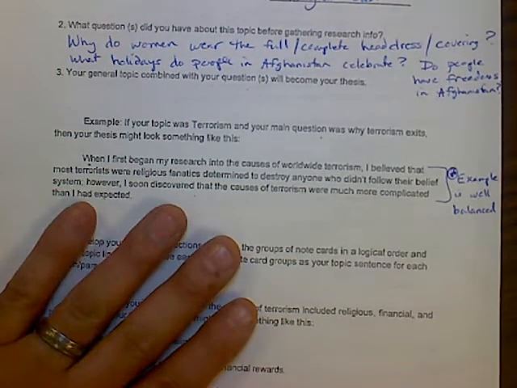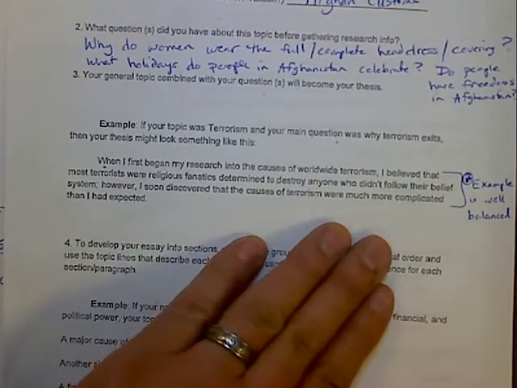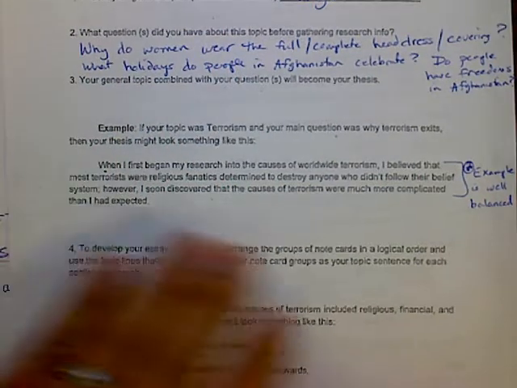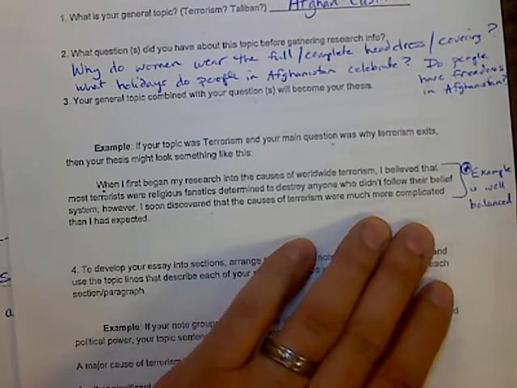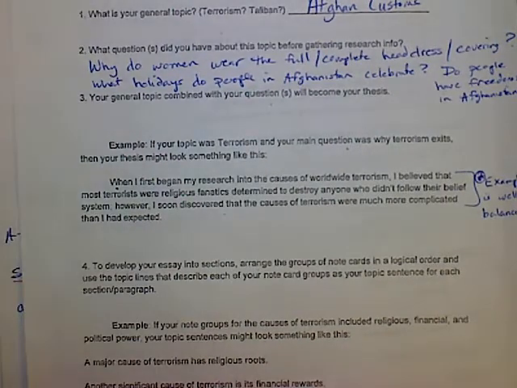This one leads us right into talking about the causes of terrorism, and we've left it at a spot where we've said it's more complicated than I had first expected, which tells us there's going to be multiple reasons.